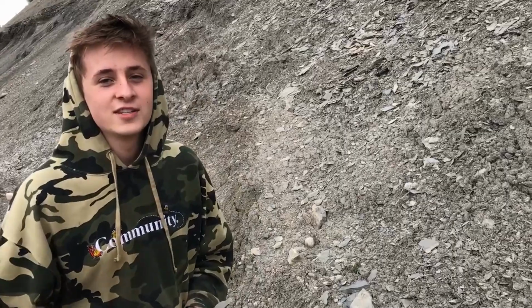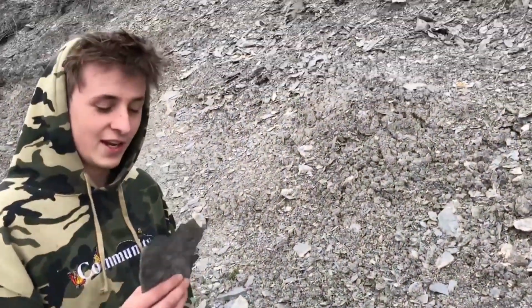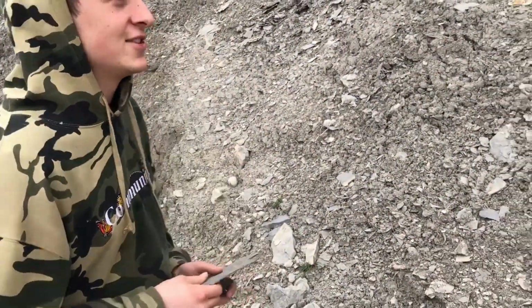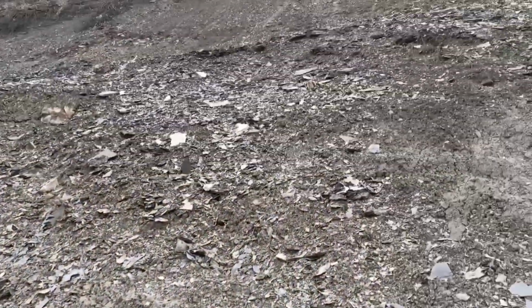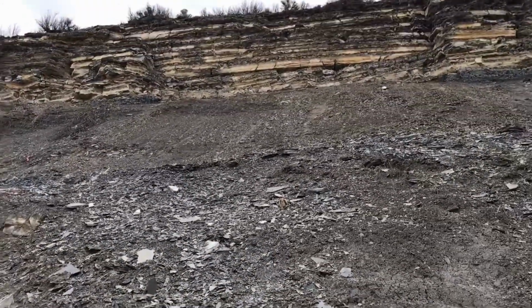Here we are on the adjacent side of this rotated piece of crust. In my hand I have some Mako shale. And as you can see, this entire hillside of this hill cut for the road is littered with it.